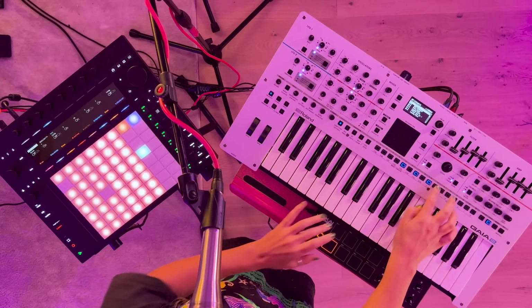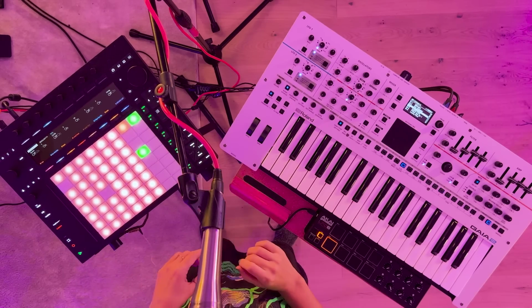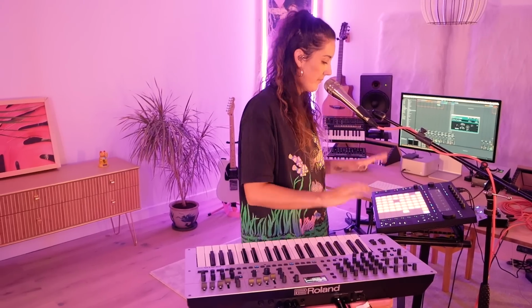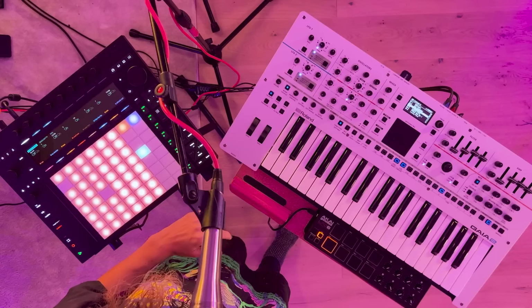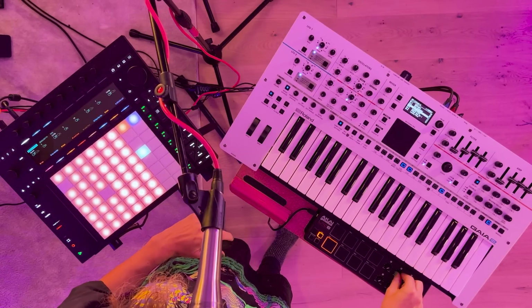I've chosen some of my favorite patches from the Gaia synth. Lots of fun ones to play with. I've also got my Push 3 here to do a little bit of drum work. And I've got some vocal effects mapped to my little MIDI controller here, Synology delay. I'm in love with this.